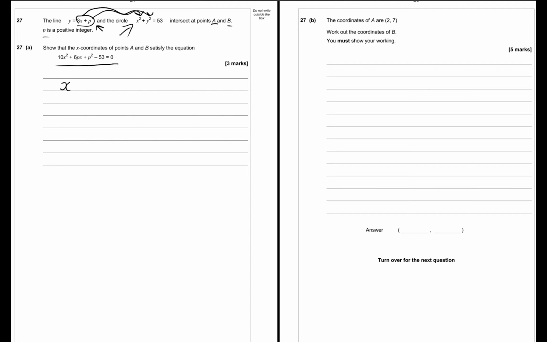So we're going to get x squared plus (3x plus p) squared equals 53. So now we're going to multiply out. We're going to get x squared plus (3x plus p) times (3x plus p) equals 53.